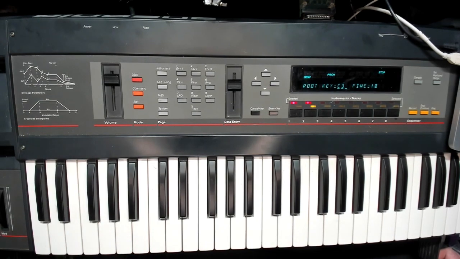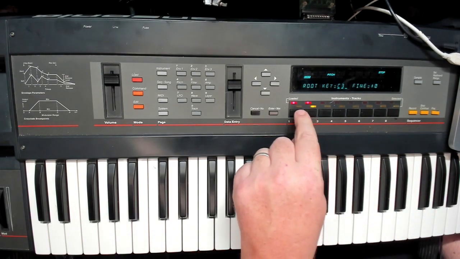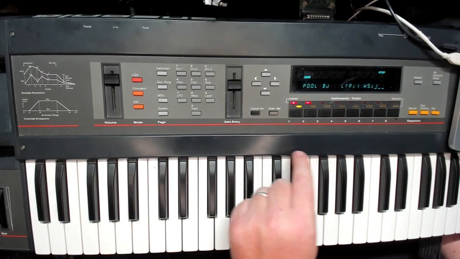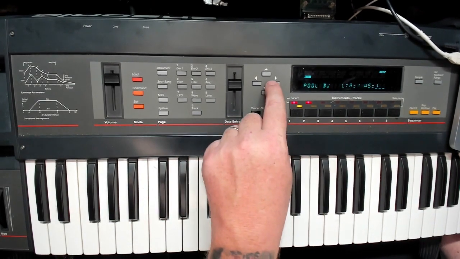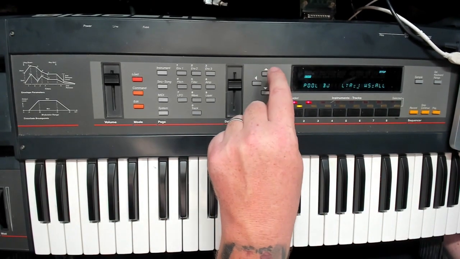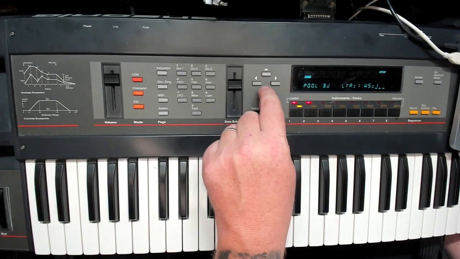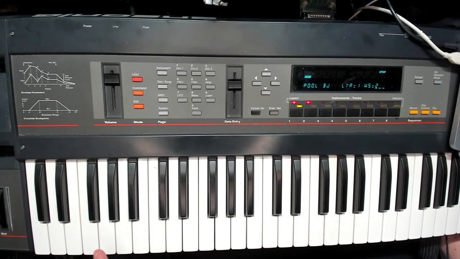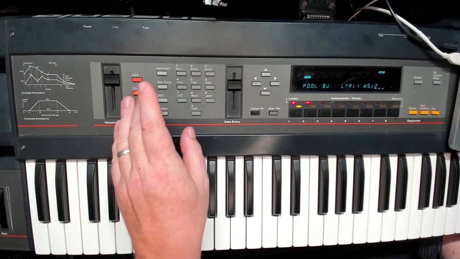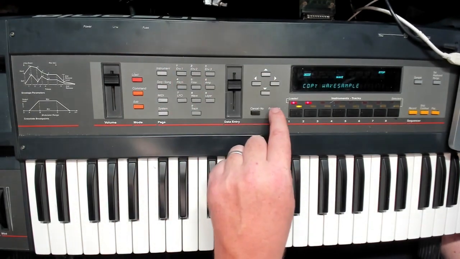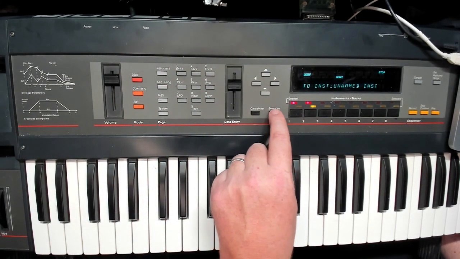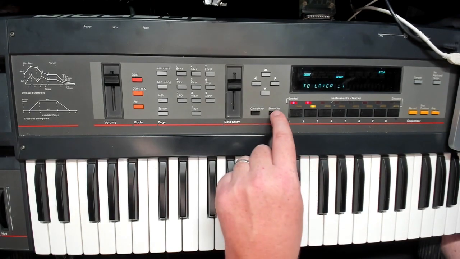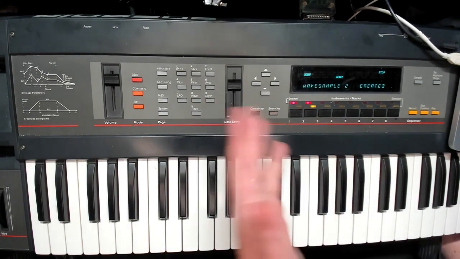Perfect. So now let's go grab the other samples off of this first one. And we're going to go to wave sample 2, which is going to be this. There we go. Command wave 1, copy wave sample. 2 unnamed instrument, 2 layer 1. And wave sample 2 is created.